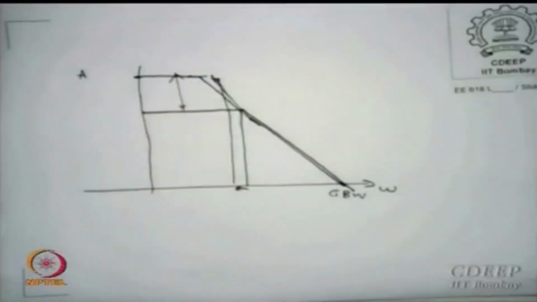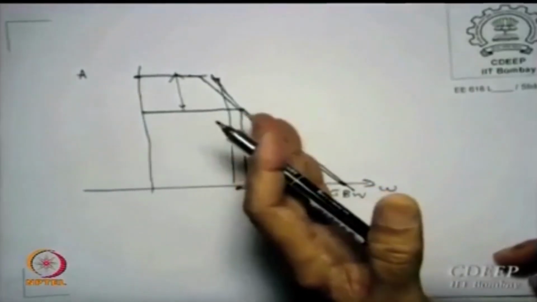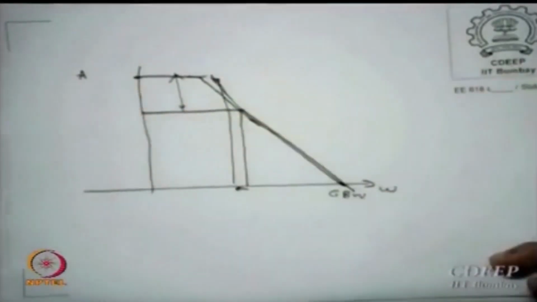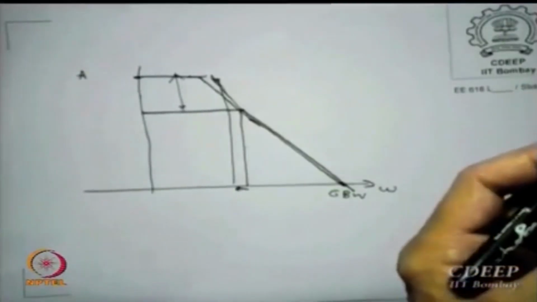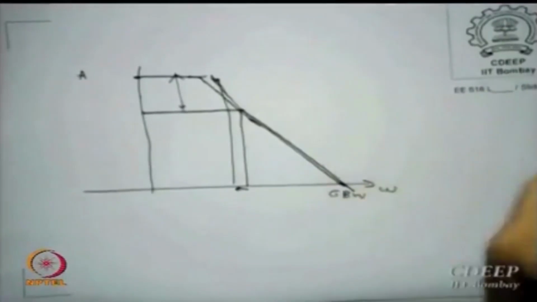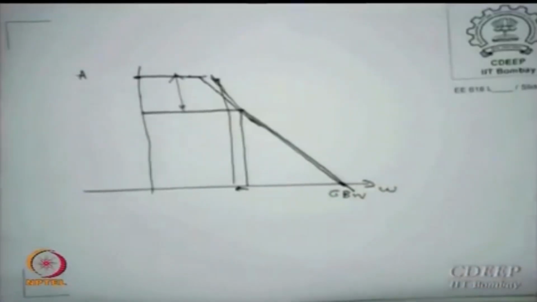But what has shifted? The gain. I have boosted the gain to keep the same slope. Now my bandwidth is slightly going down, but only marginally, and I am not even worried about that small change. So I say okay, I am retaining the bandwidth I had, but I have boosted the gain. Is that correct? That is the strength of cascode. Okay, we will solve an example and give you the result.